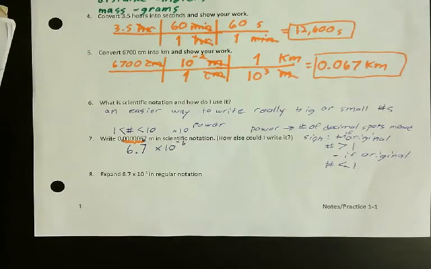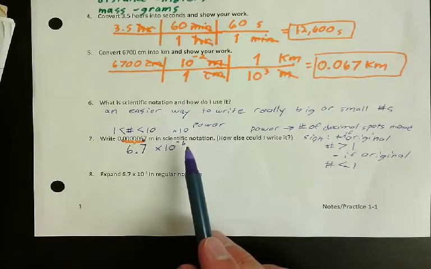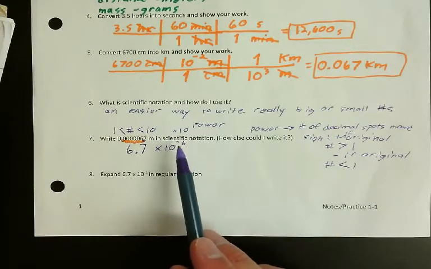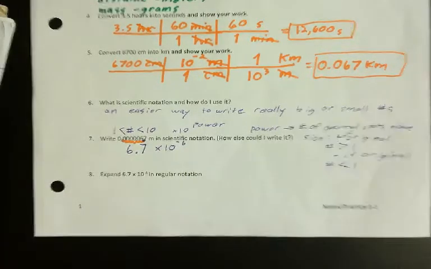Okay? That's how you work scientific notation. You write the number so it's between 1 and 10. You move the decimal so many spots. You make the power how many spots you move the decimal. And the negative or positive tells you, did you make a number that was originally bigger than 1 or originally less than 1.